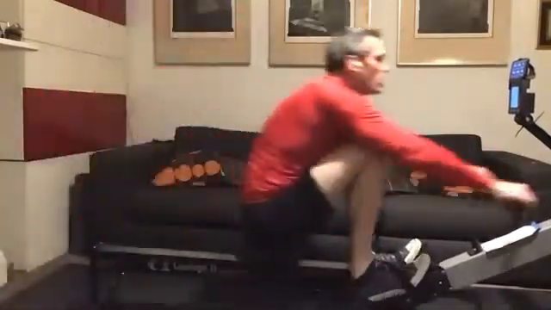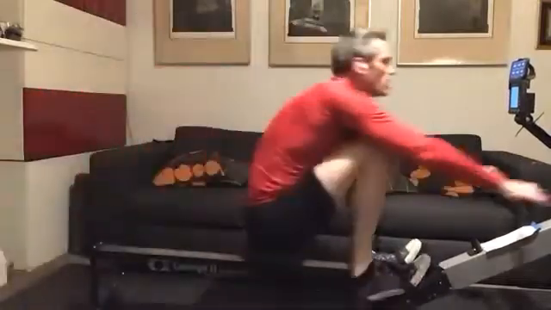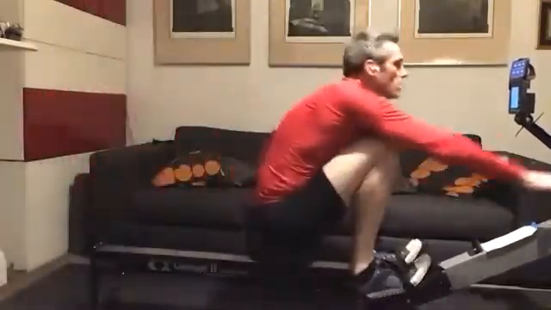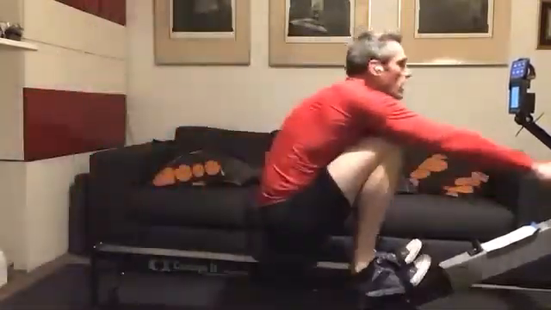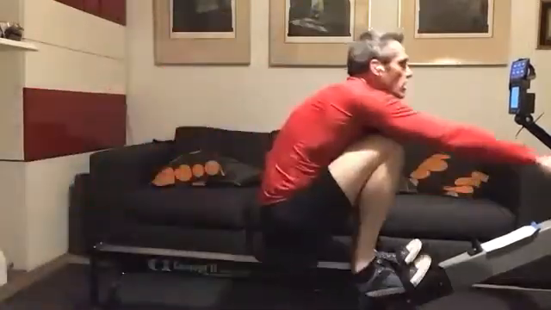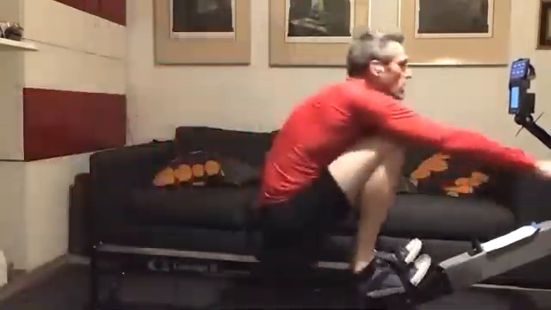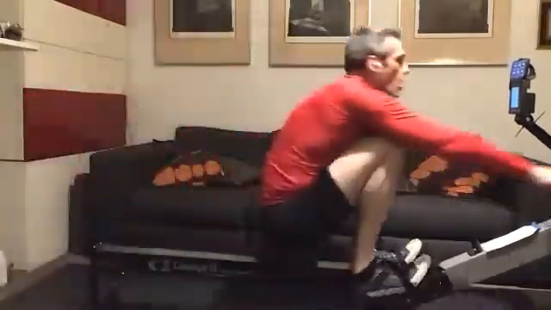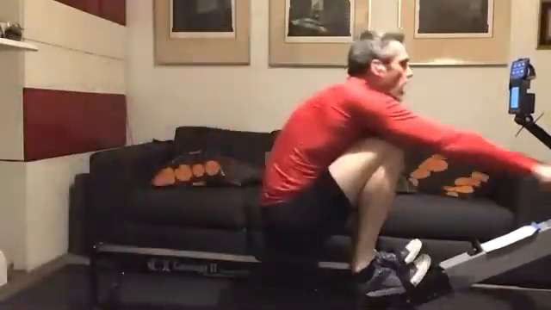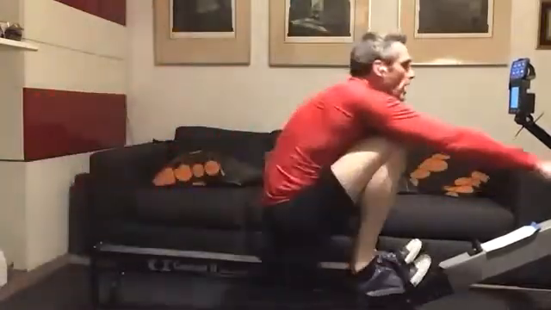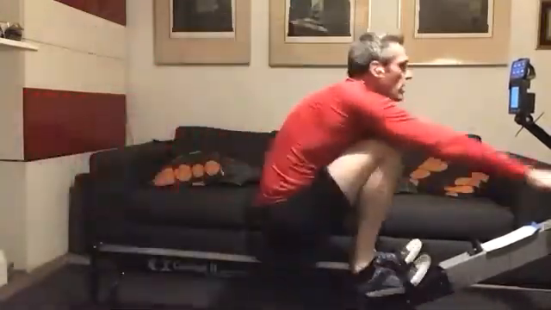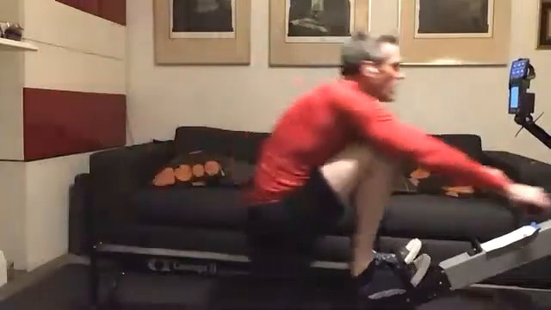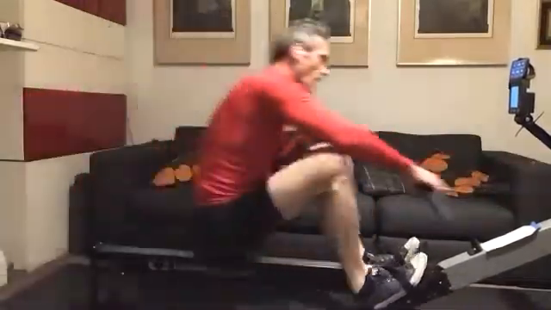See what you can push the split down to. Coming down to 20. Ready, go.